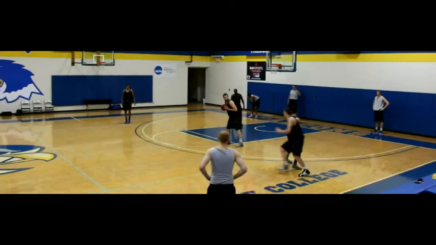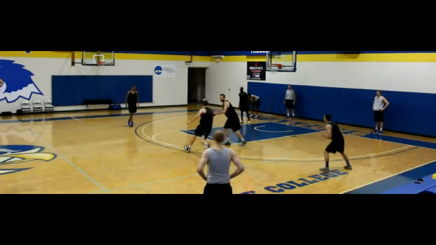You see, this is pretty good. There's that weak side guard, weak side forward, but he does a nice job of getting some distance between the high post man and himself. But now the defensive man tries to sneak in. He sees that and makes the cut down the middle.